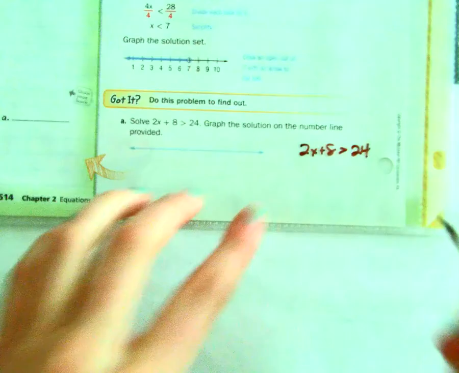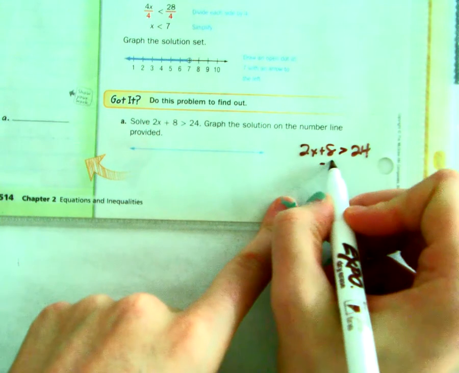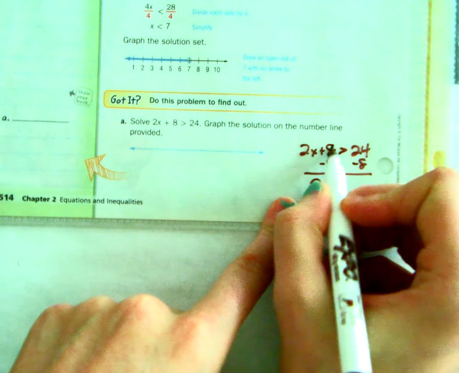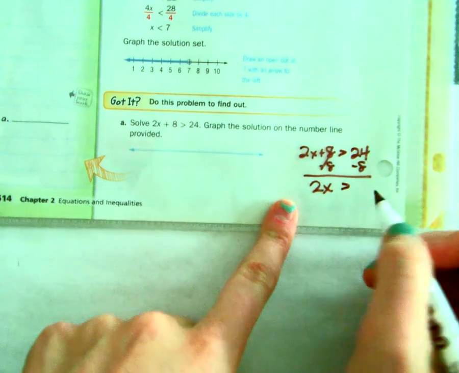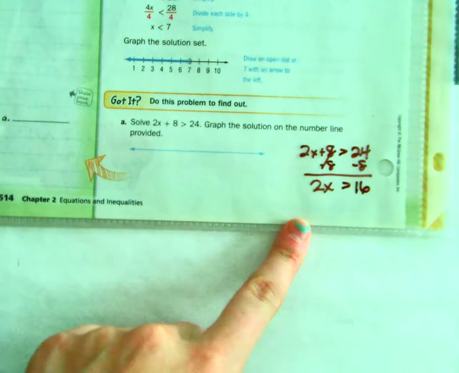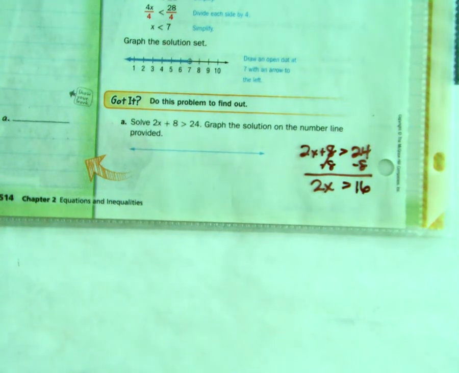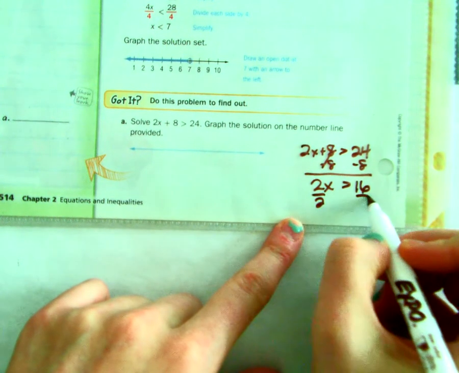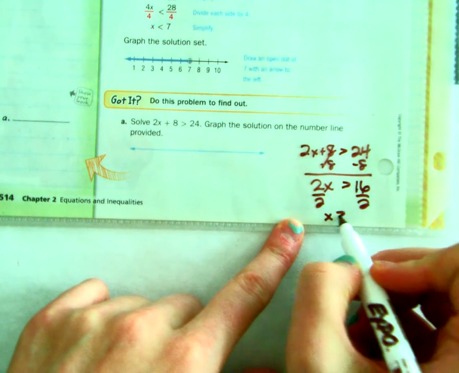So just like when we solved with an equal sign, I'm going to bring my constant over and then my coefficient. So since I'm adding 8, I'm going to subtract 8 from both sides. I have 2x, my 8's cancel, is greater than 16. Now I have 2 times x is greater than 16. Since I'm multiplying by 2, I'm going to divide by 2. So x is greater than 8.